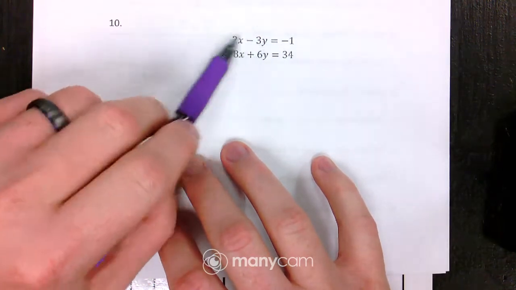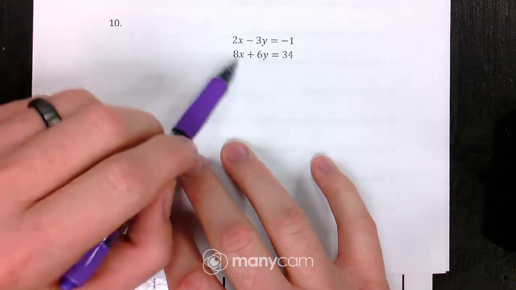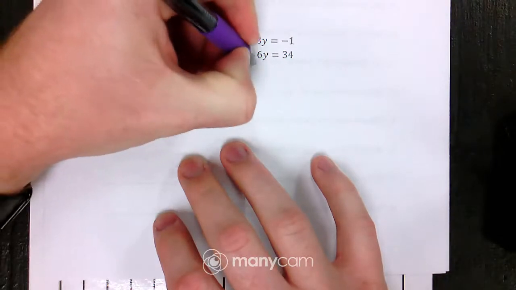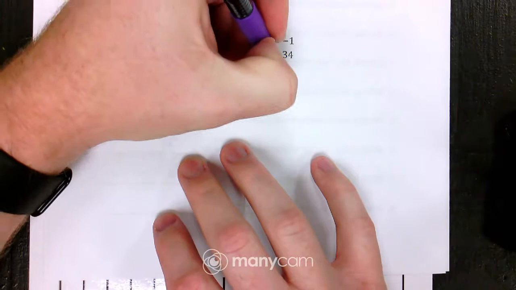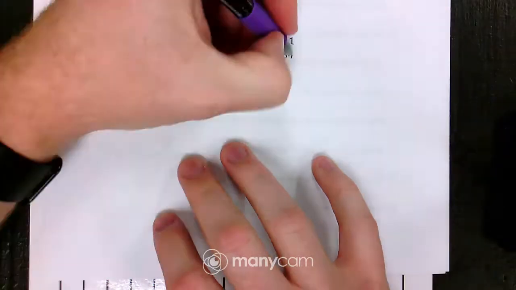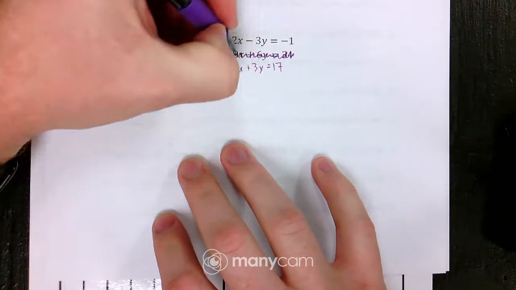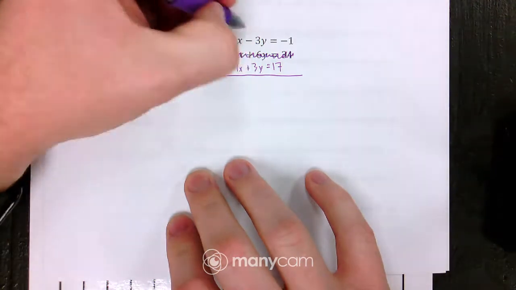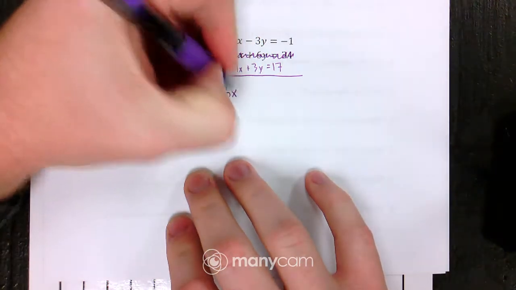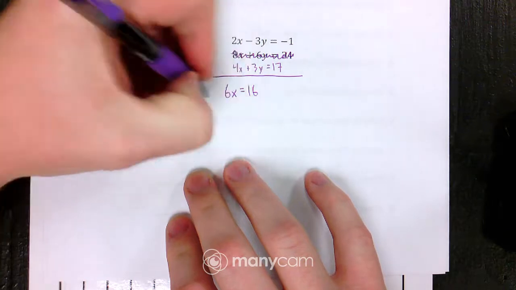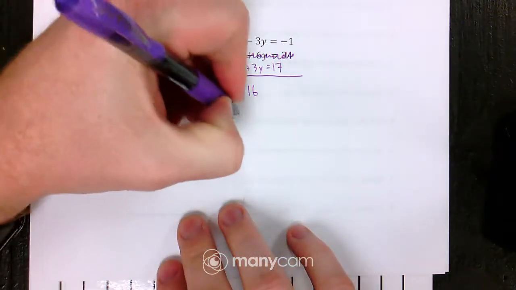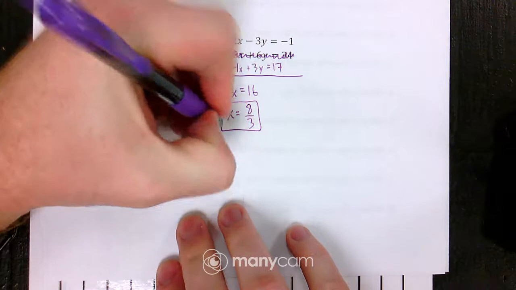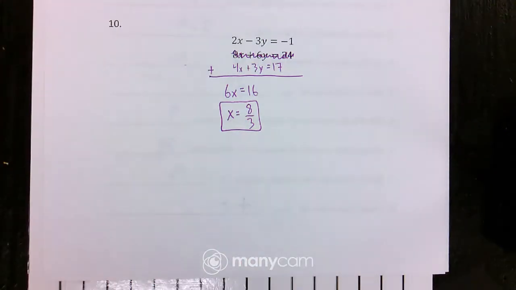I could multiply the top by 2 to get these opposite, right? But what I can also do to make this one simpler is divide that by 2. So I could get 4x plus 3y equals 17. Alright, so I'll cross that out because I just made it simpler. With that being simplified, and I add them together, the y's will cancel, leaving me with 6x equals 16, or x equals 8 over 3. Okay, I found my first answer with doing very little work.